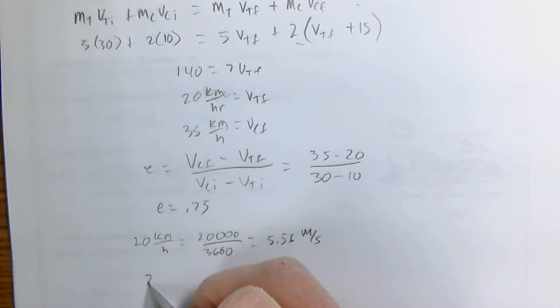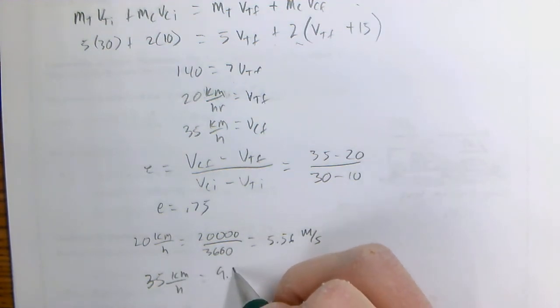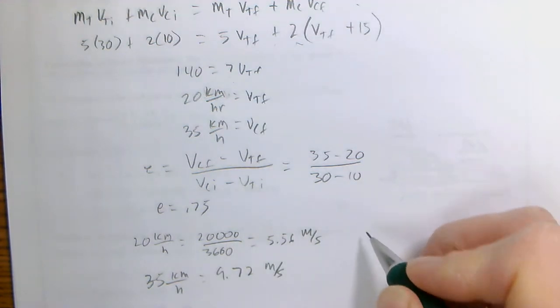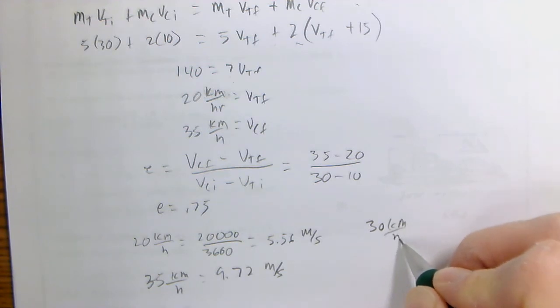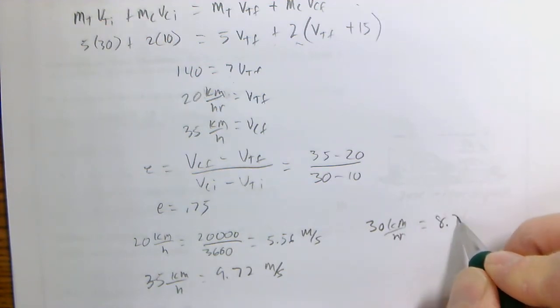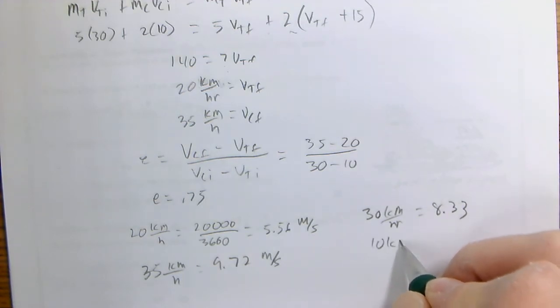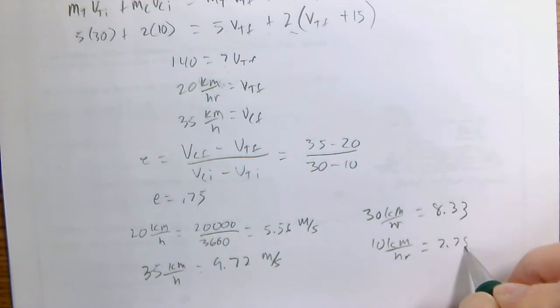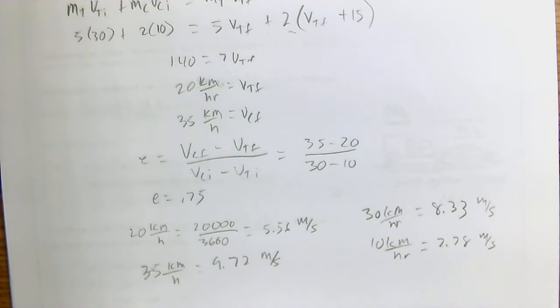Equally, 35 kilometers an hour equals 9.72 meters per second, and 30 kilometers an hour equals 8.33, and 10 kilometers an hour equals 2.78.